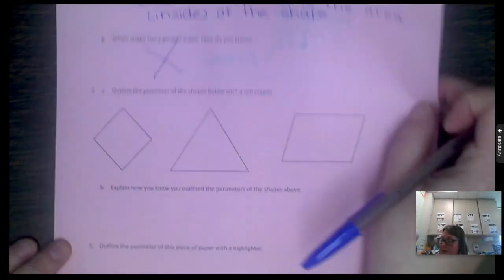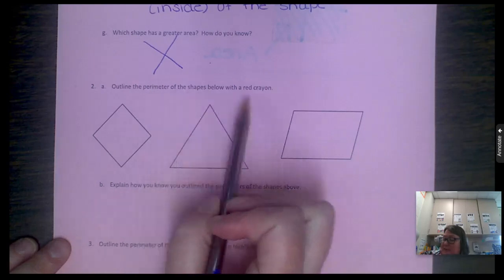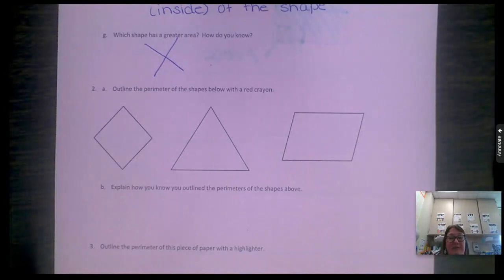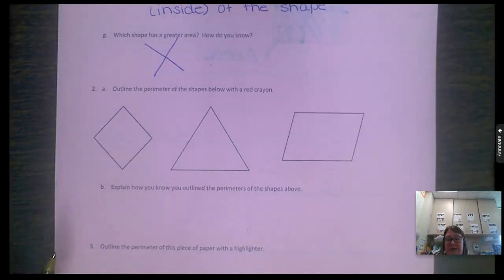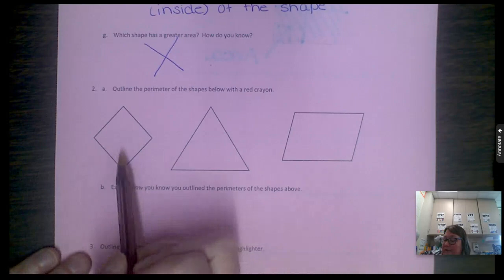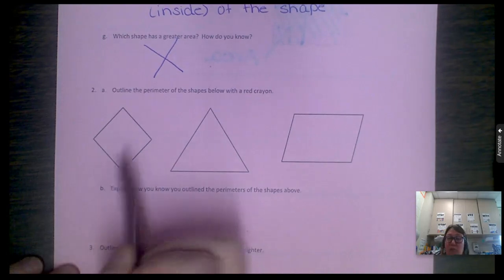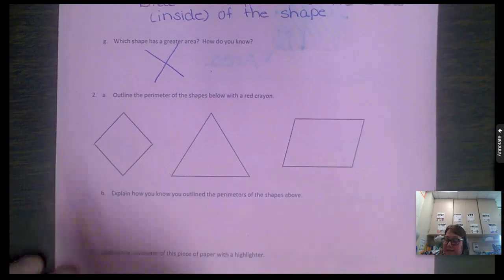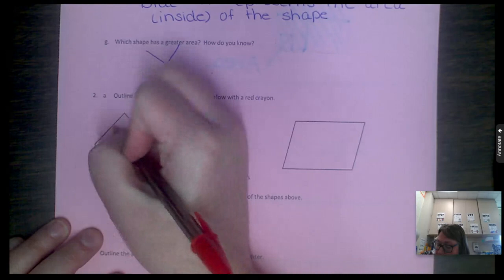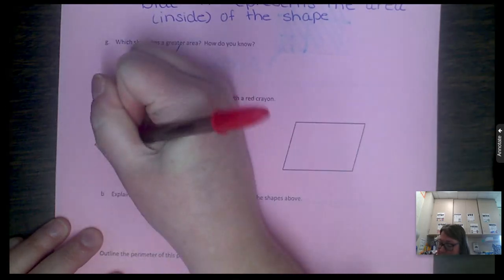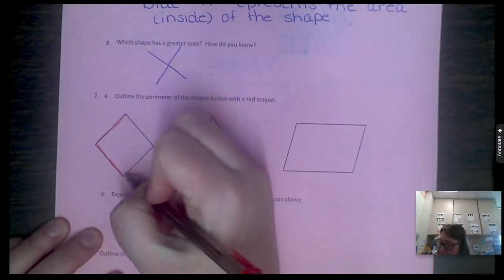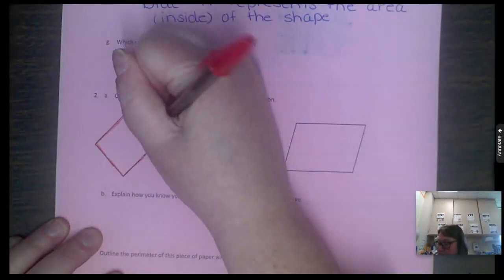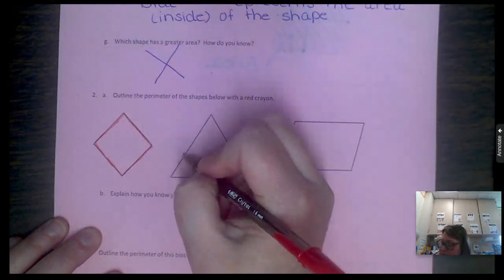Okay. And then 2A says to outline the perimeter of the shapes below with a red crayon. So now you need your red crayon, colored pencil, marker, whatever it is. And again, if you didn't have red, then just use whatever color you used on the other side. So if we want to outline the perimeter, what would we outline? The outside or the inside? The outside, right? So go ahead and trace the outside of each shape red. It's going to kind of go a little bit darker because the pen isn't as thick as a crayon or something if you were using a crayon.